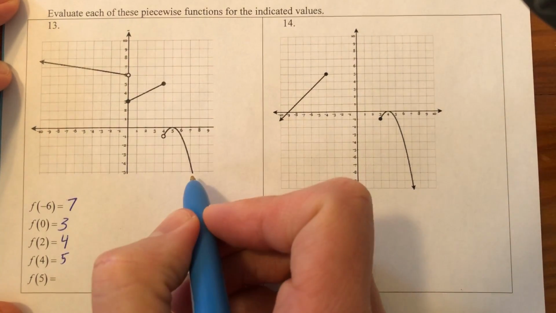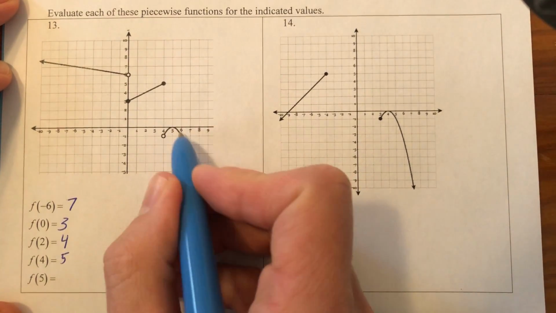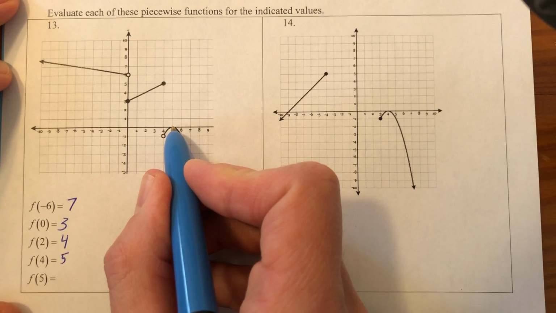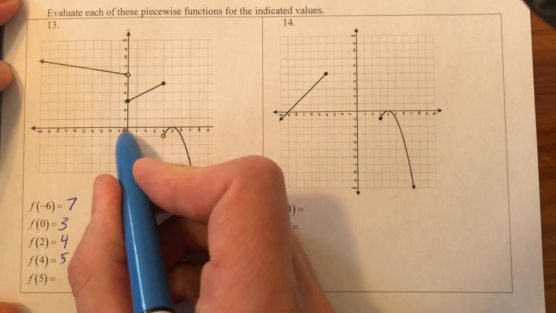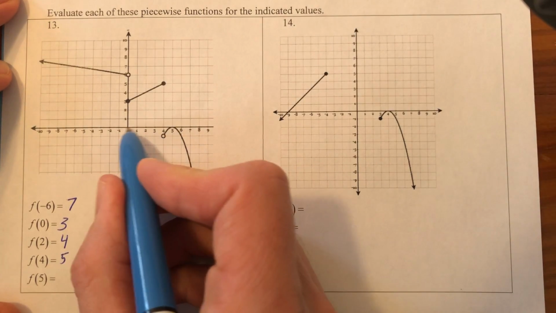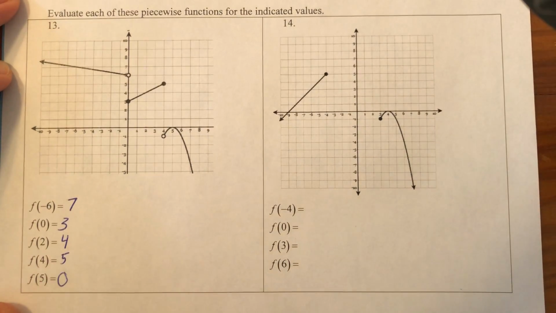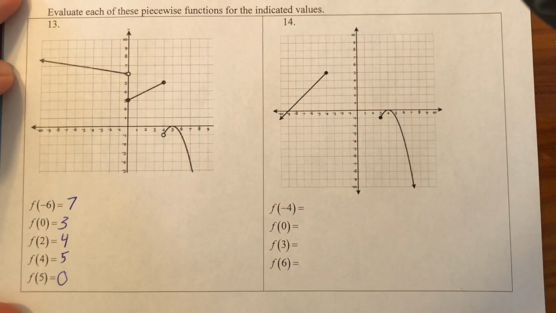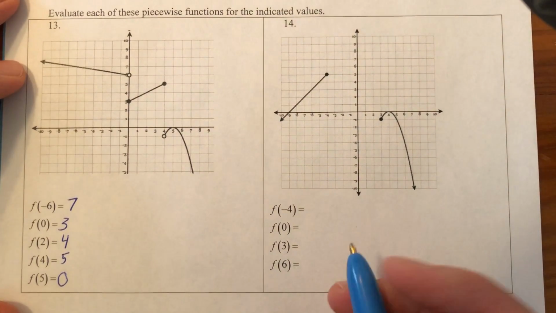And then f of 5 is on this parabola, this little piece of a parabola right here. And I look at that piece of the parabola and I say, well, what's the y value? And the y value is, well, it's sitting on the x-axis, so it's 0. It corresponds to 0. There we go. And it's really that straightforward. All right, so let's keep going.